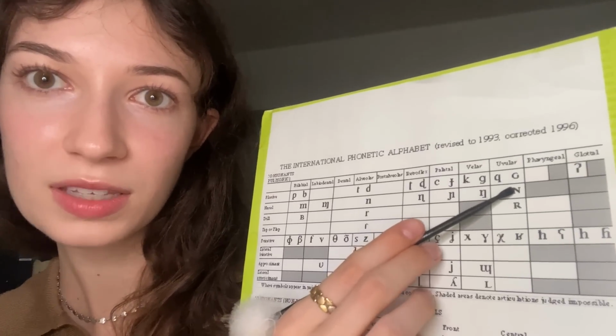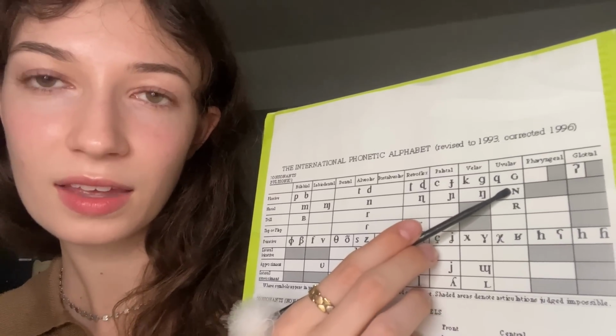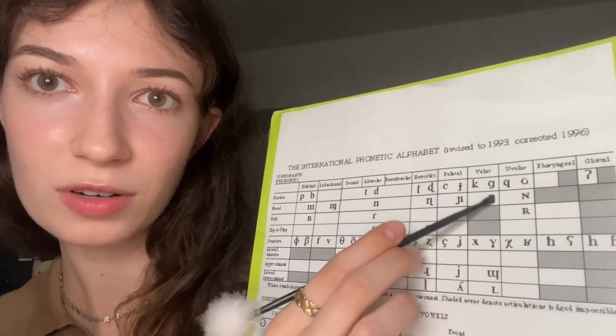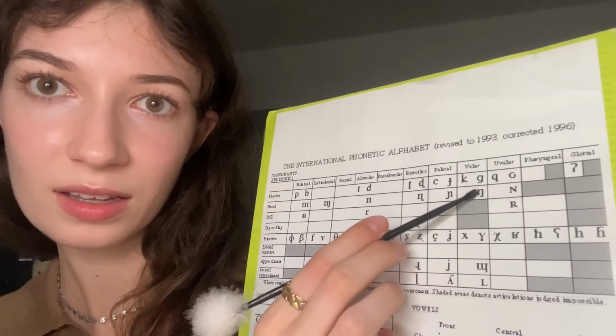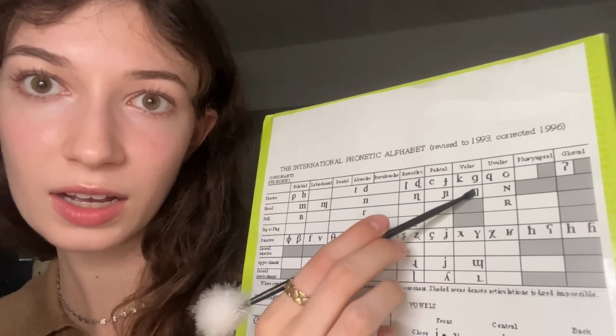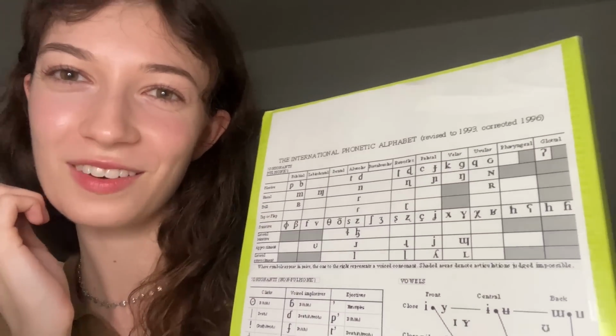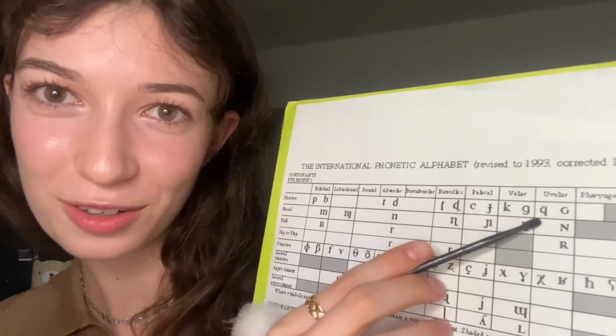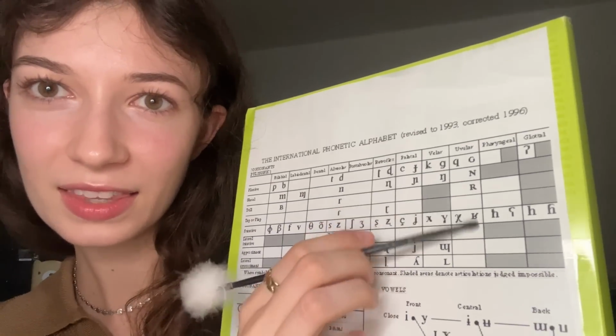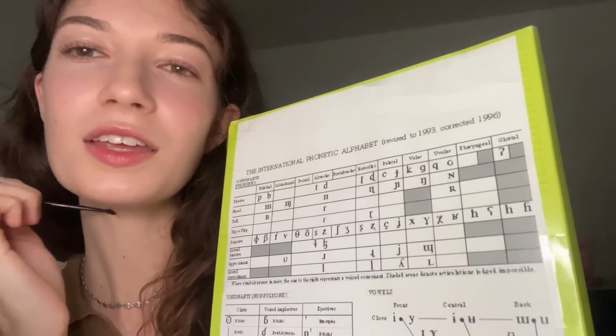It's kind of like the ing sound, but if you go back further, you can feel your uvula going. It's kind of difficult. But yeah, uvular sounds use the uvula.